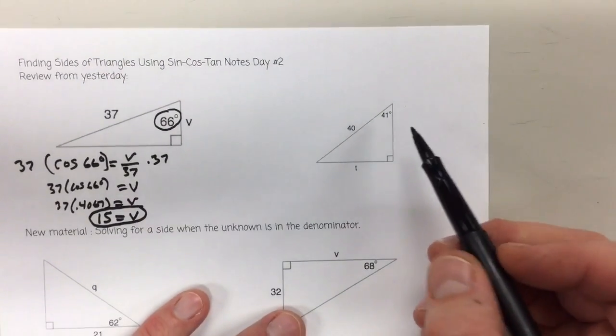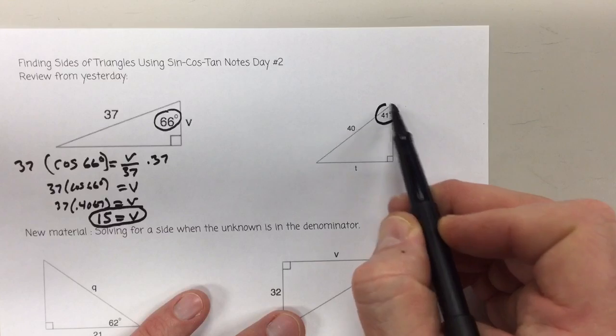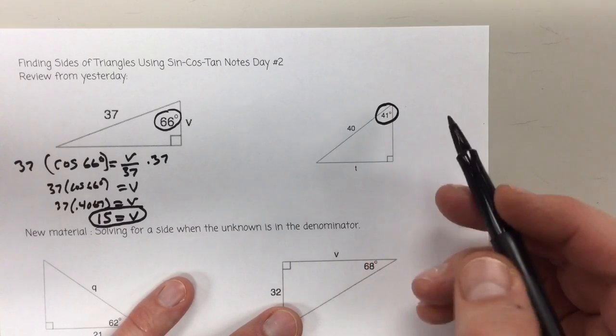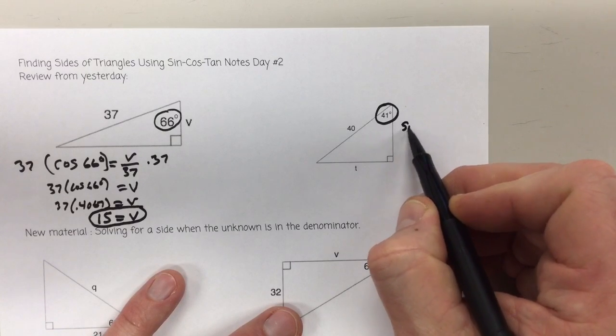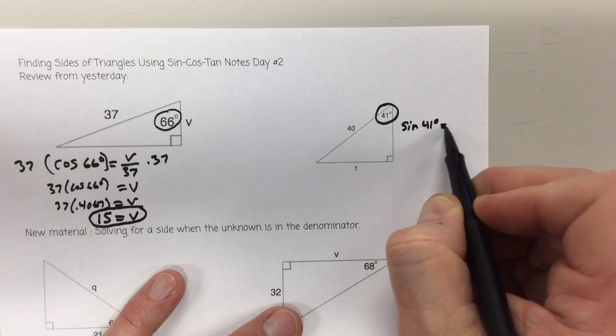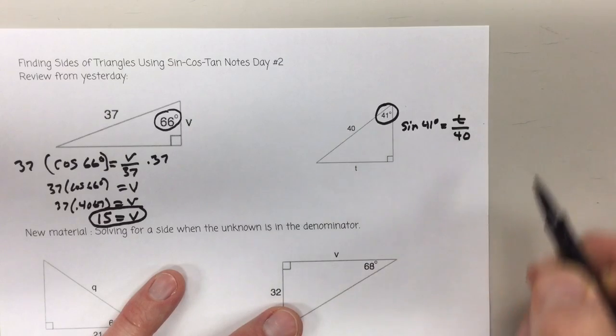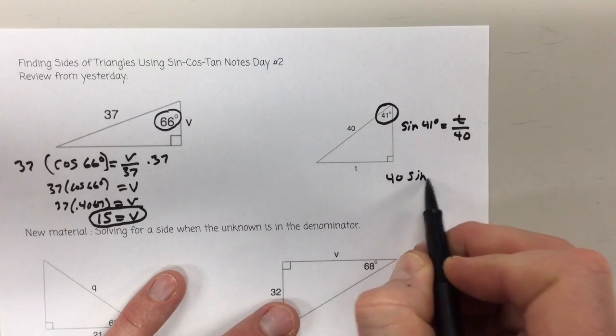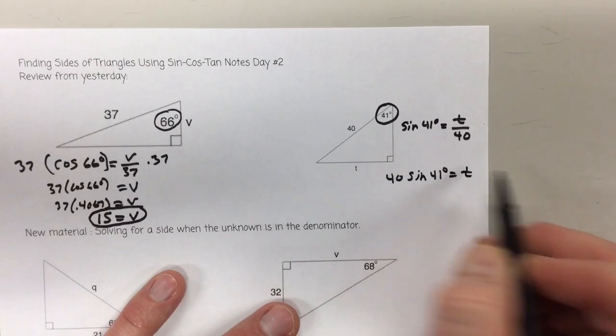For example 2, you notice I have 41 degrees, this angle. T is the opposite side, and 40 is the hypotenuse. So that's sine. So sine 41 equals T over 40. Again, I'm going to multiply both sides by 40. So it'll be 40 times the sine 41 equals T.